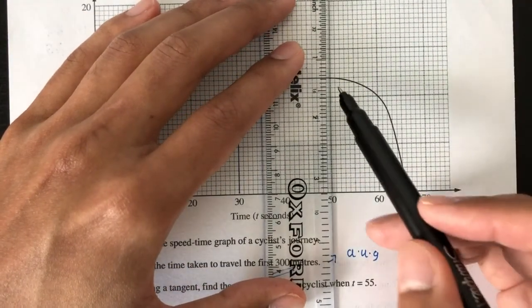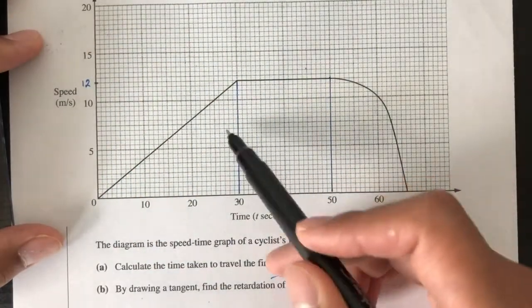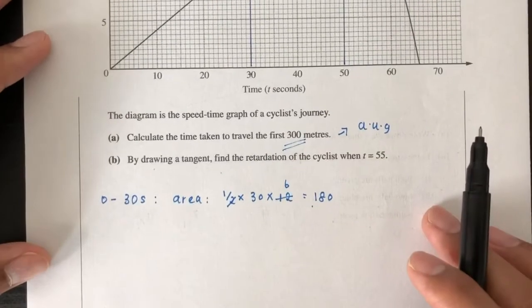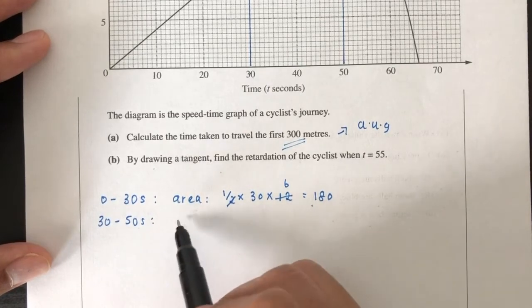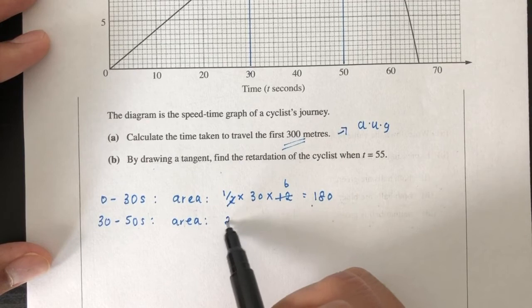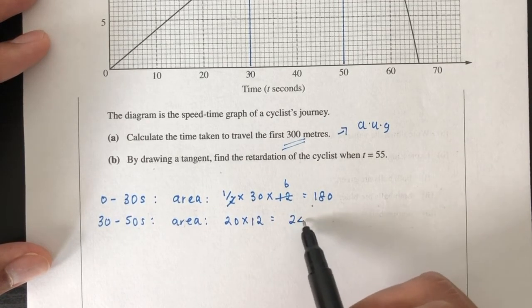See how much is this part. So this one is the area of a rectangle, base of 20, height of 12. So from 30 to 50, what is the area? It is a rectangle, which is length 20 times height, and that is 240.